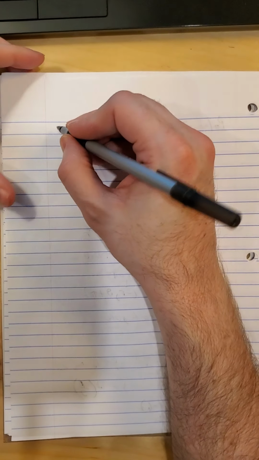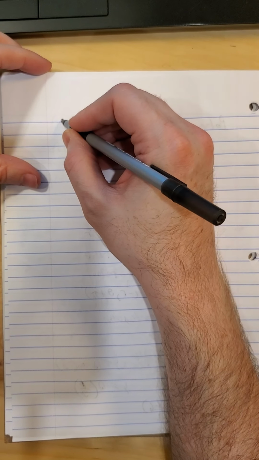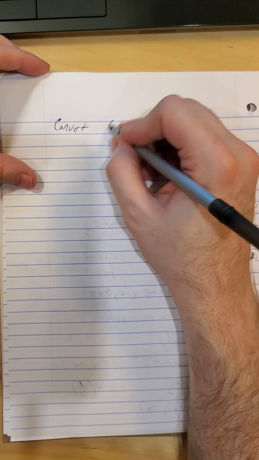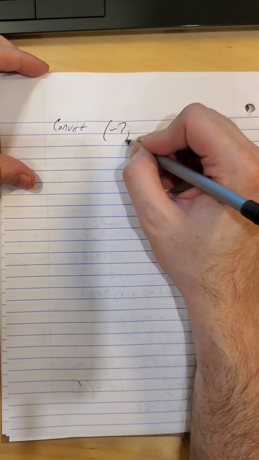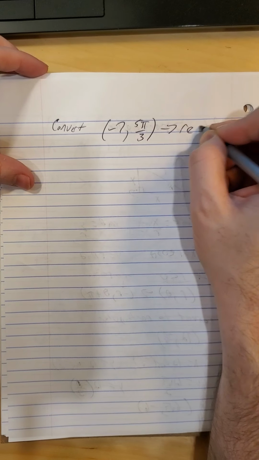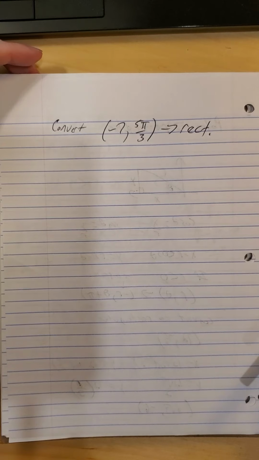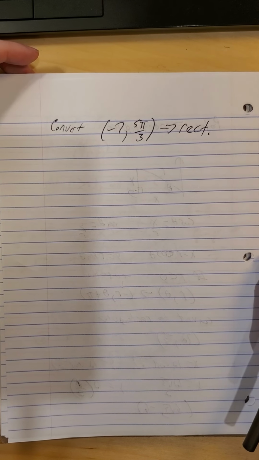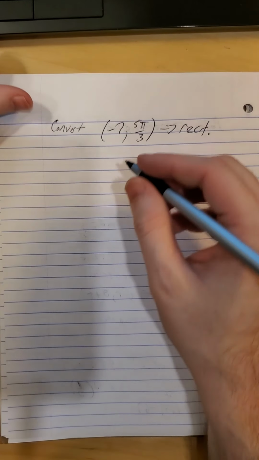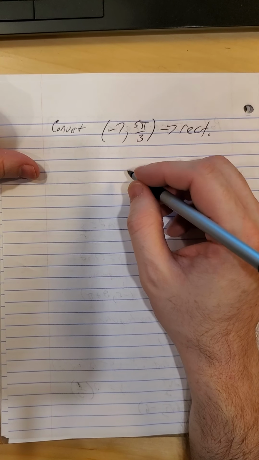I'm going to invite you to try another one again. So convert, this is polar to rectangular: negative 7, 5 pi over 3 to rectangular. So I invite you to pause the video, try it out, unpause it, see how you did. Okay, welcome back.